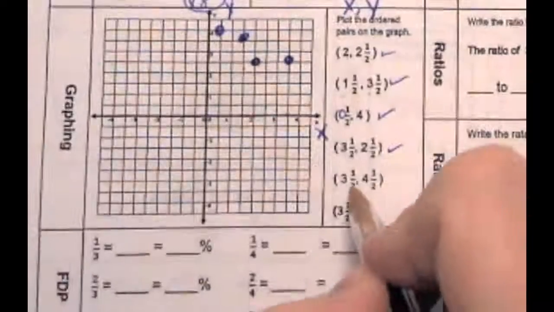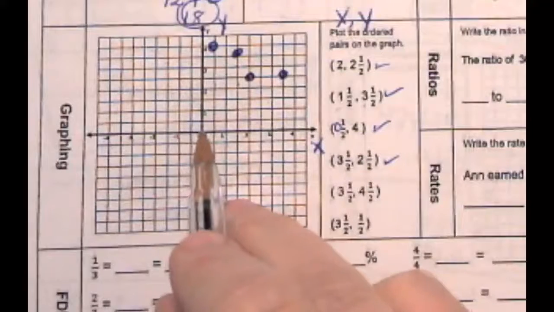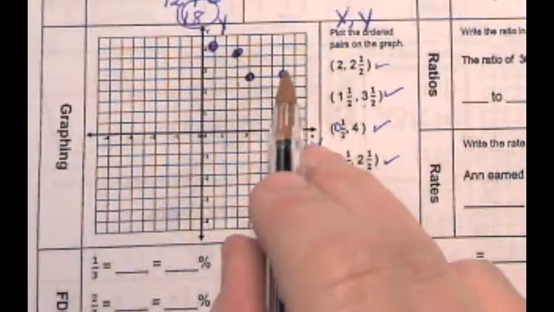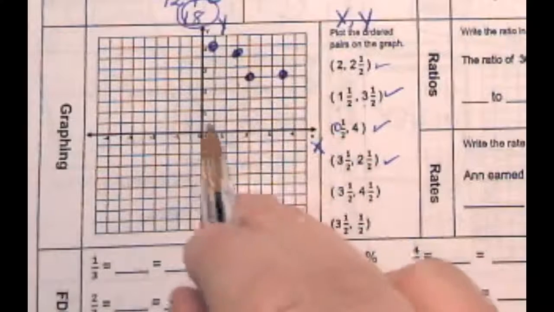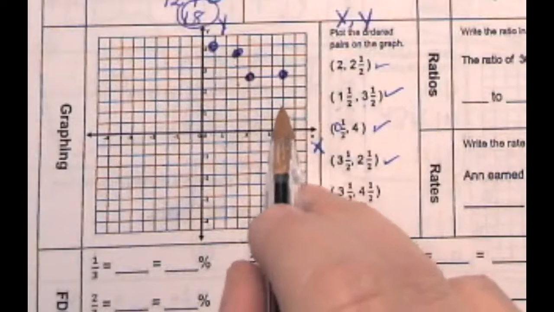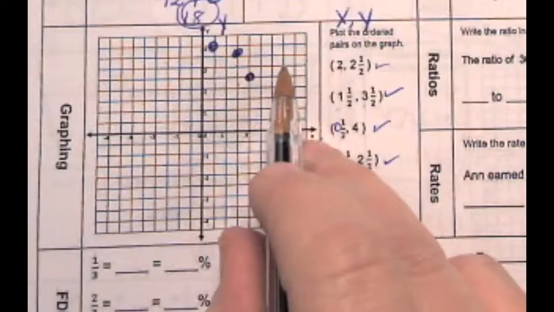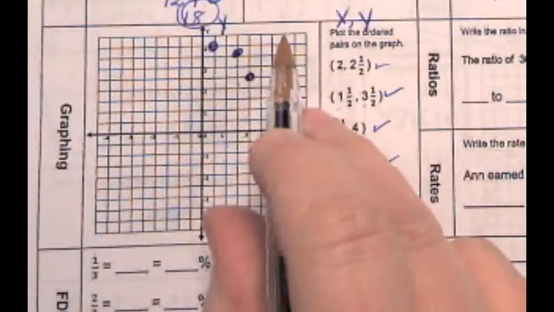This is 3.5, 4.5, so go back to 3.5, go up to 1, 2, 3, let's see, I'm losing track here. 1, 2, 3, 4 and a half, all the way up top.